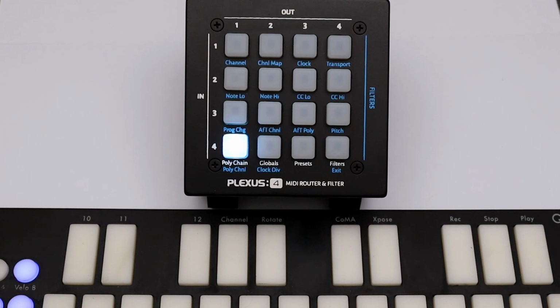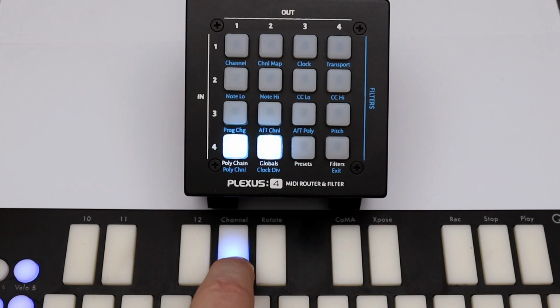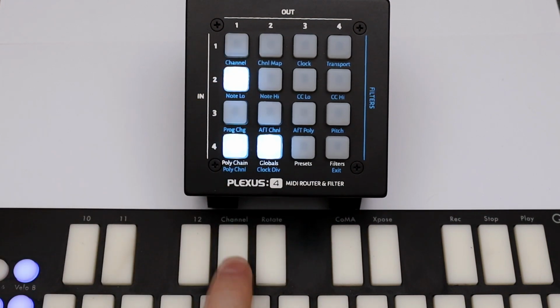Let me activate another route for input 4. Now you can see that the same note is being blocked on output 1, but being allowed to pass on output 2. If I activate a route on another input, nothing appears because the keyboard is not plugged into that input. The different settings for Status Monitor include the ability to turn it off completely.